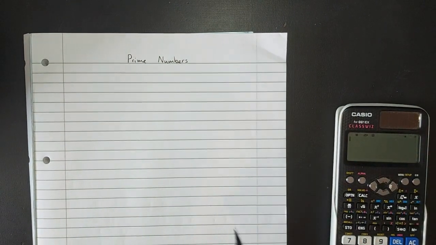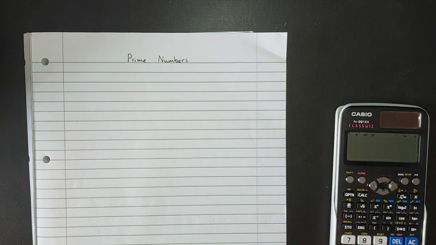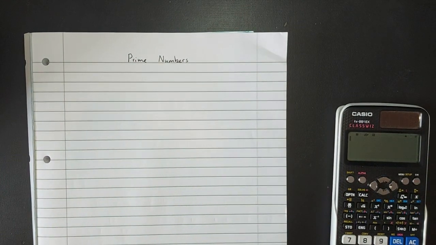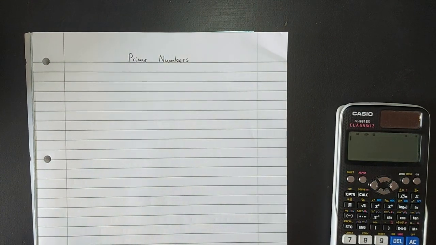Okay, all right. Today we're going to be talking about prime numbers. First of all, we'll look at the definition of prime, what it means to be a prime number. Then we'll look at a few prime numbers and then look at a few things you have to remember about prime numbers. Okay, first of all, we'll start with the definition.